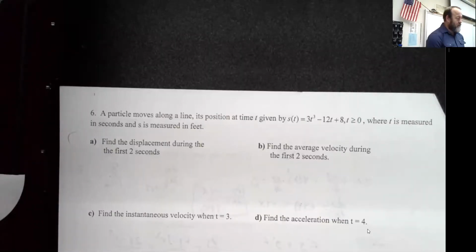Okay, so let's take off for problems number 6 through, as it turns out, 9. I guess we skipped number 7. So question 6, just kind of hitting this whole idea of particle motion continuously.